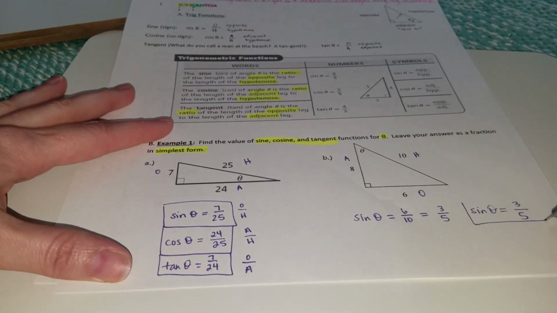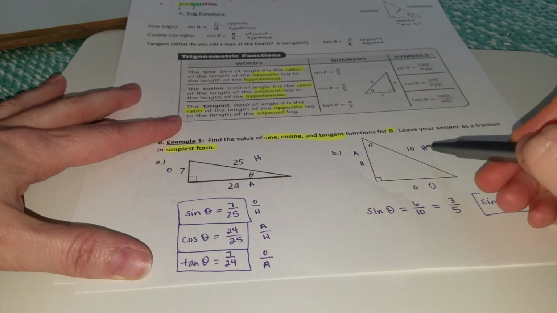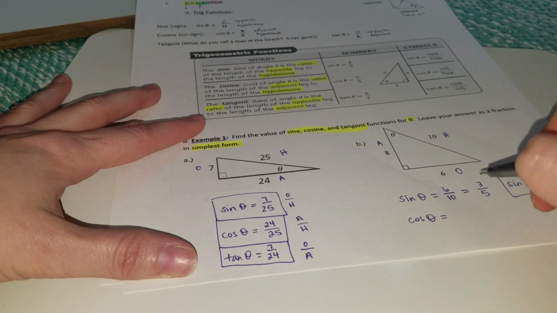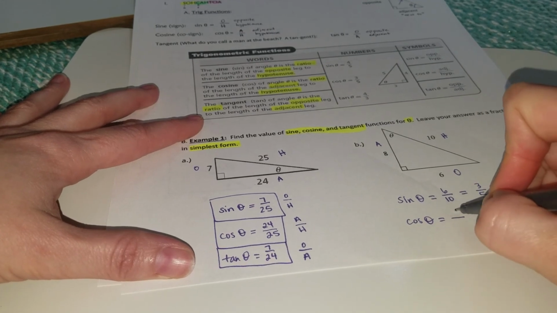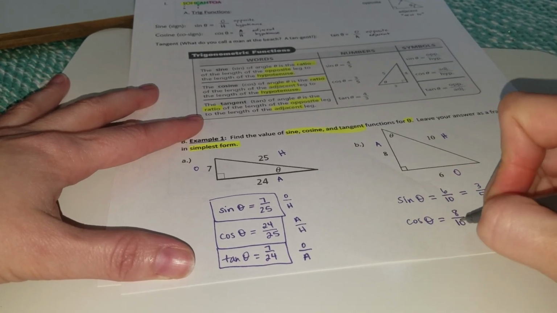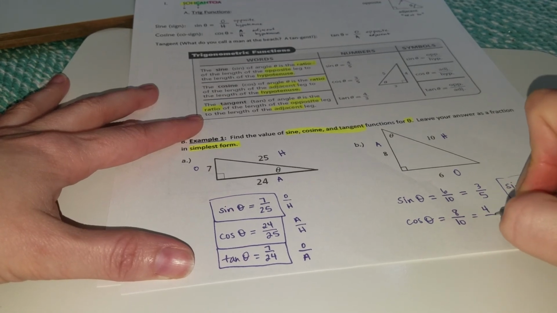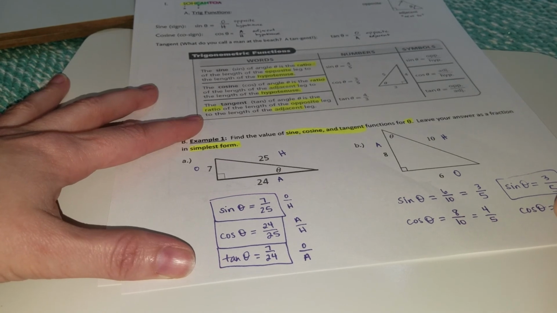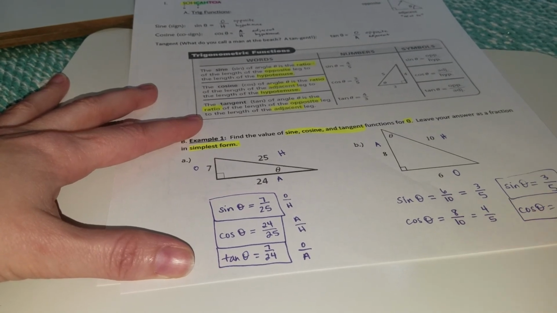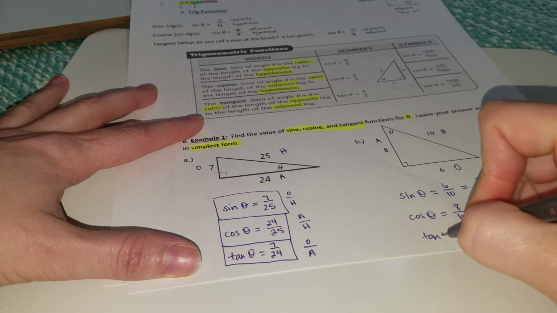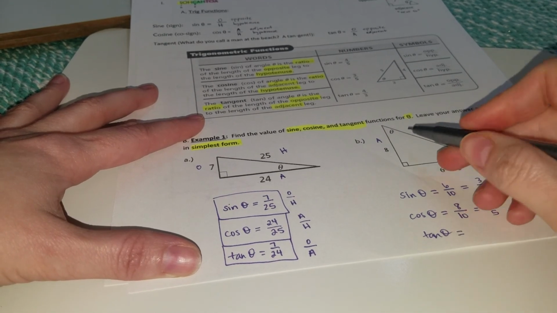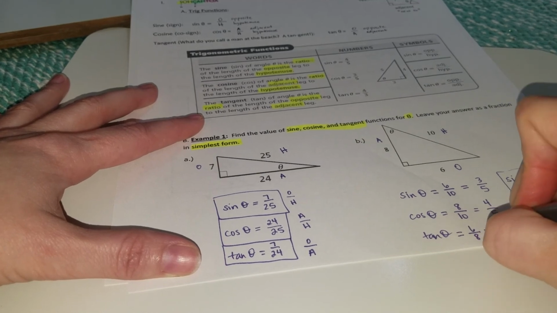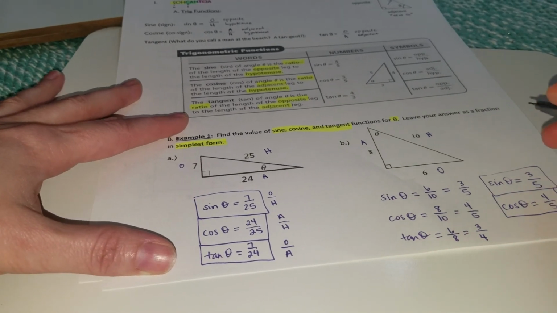For the cosine, you're doing the adjacent over the hypotenuse. So for the cosine, if you do adjacent, which is 8, over the hypotenuse 10, that reduces to 4/5. Again, divide by 2, divide by 2. So your cosine of theta is 4/5. And for your tangent, you have O over A, which is 6 over 8. 2 goes into both of those, so that would be 3/4.